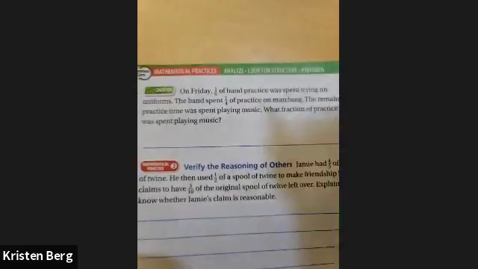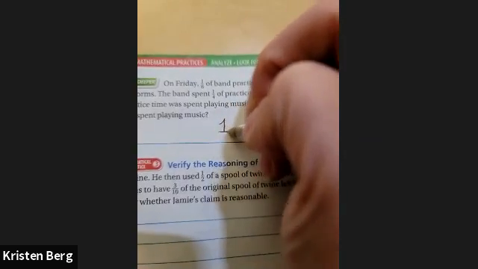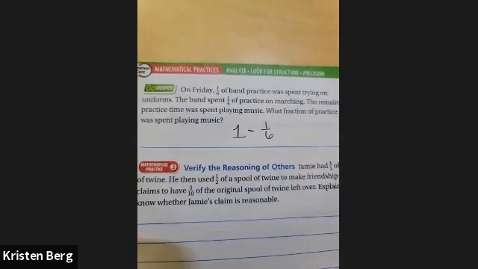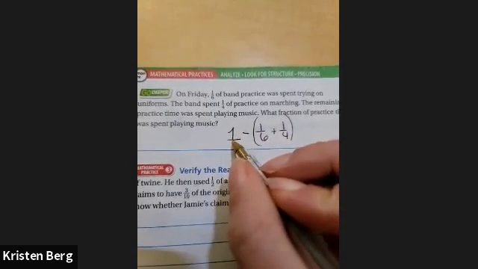All right, so it's saying one whole practice. And then what happened was they subtracted off 1/6 was spent trying on uniforms. And then they also used up another 1/4 on marching. So what they wanted you to do first is see how much they used up on marching and uniforms, and then subtract off the remainder from the whole practice. So what we should do here is find a common denominator. The common denominator, we would be going by 6.